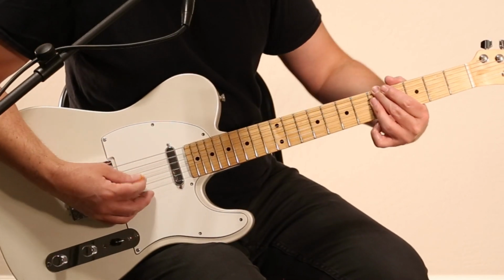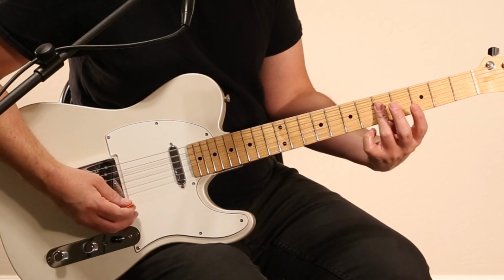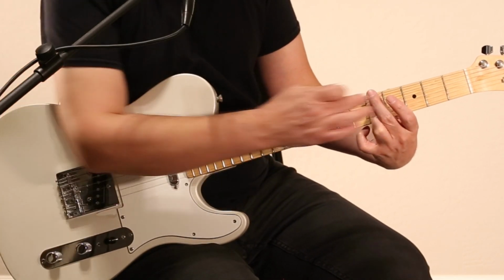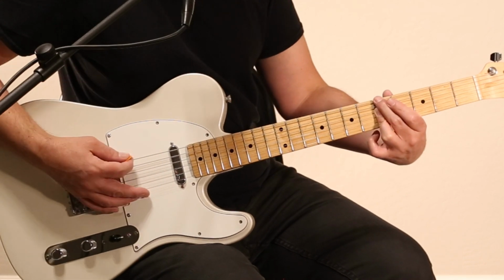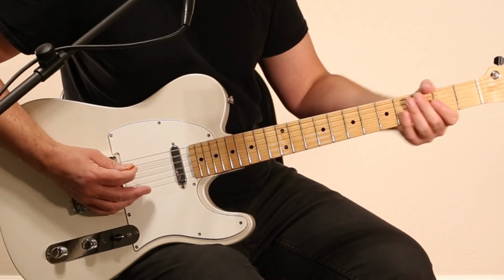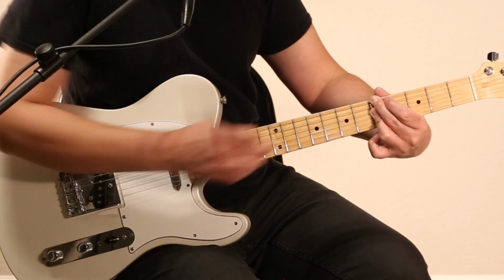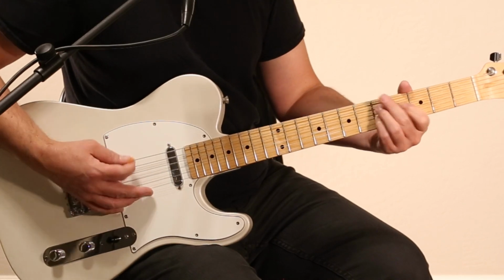Or you can do it this way, where I'm using my ring finger to bar the D, G, and B strings, and then I use my middle finger to grab the bass note up here at the same 5th fret. So this A note here is just kind of muted. And then from here I would play a D dominant 7 chord.